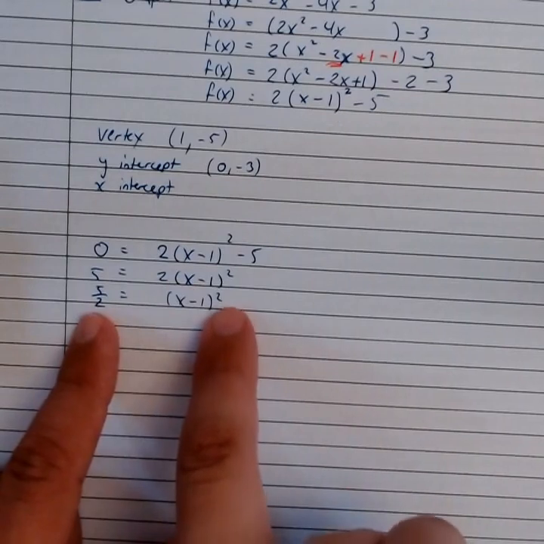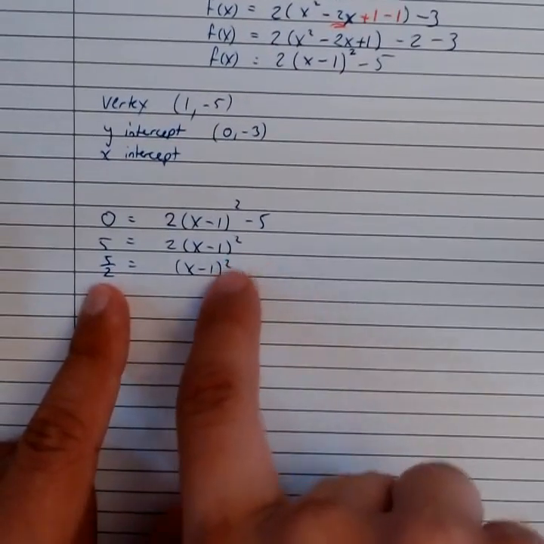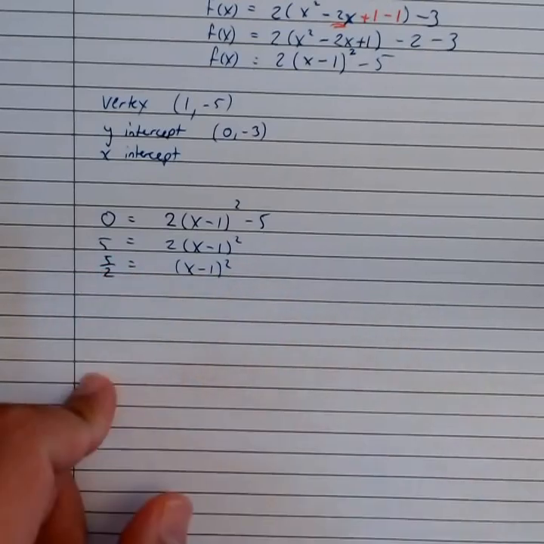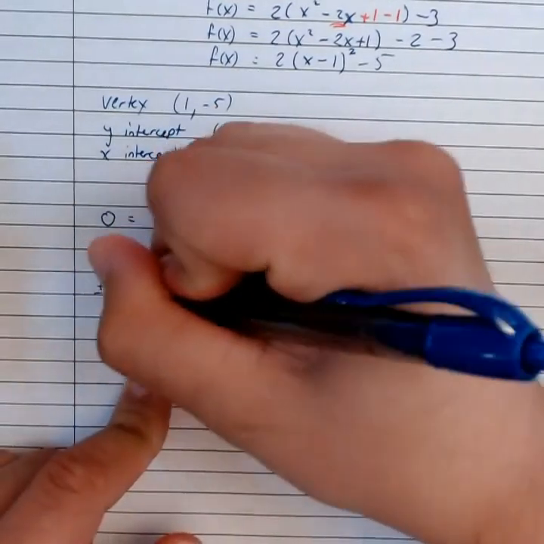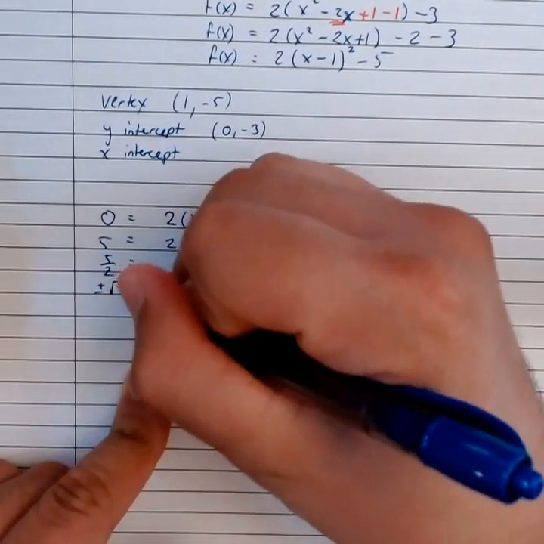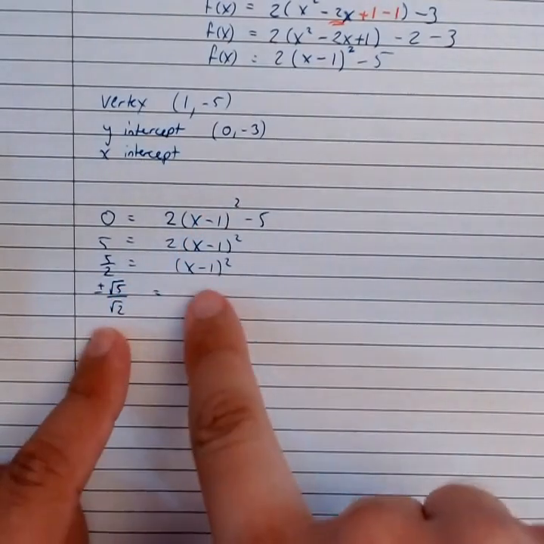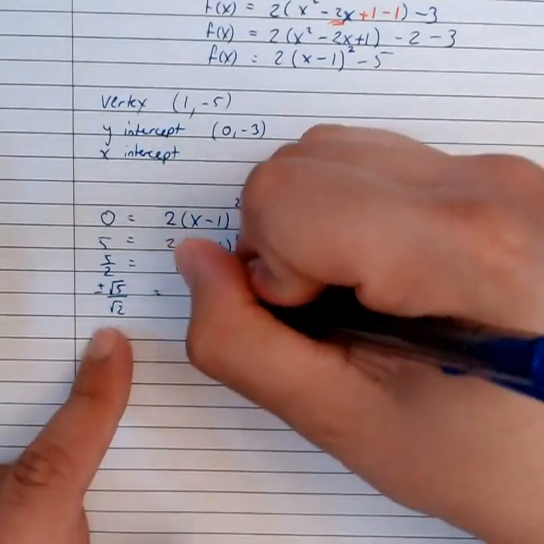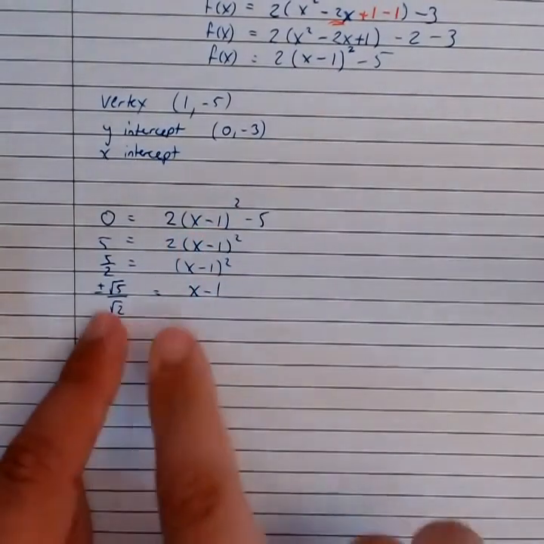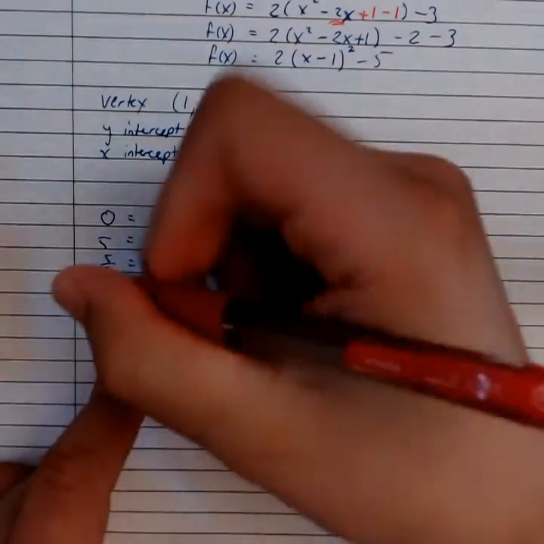Now, to get rid of that square, I need to take the square root on both sides. And remember, when I take a square root, that's going to get rid of that square, but it's going to give me two values, plus or minus. All right? The square root of 5 over the square root of 2. Right? When I take the square root of this side, that'll just give me x minus 1. Here, I have two square roots, one on top and one on bottom. So let me go ahead and clean that up a little bit.